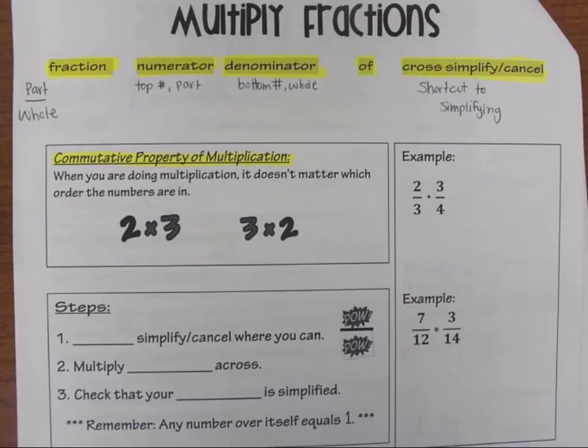Tonight we are talking about multiplying fractions. So this week we've added and subtracted fractions, we've worked on simplifying them, and now we're going to multiply these fractions. So let's review a couple things that we've talked about so far.